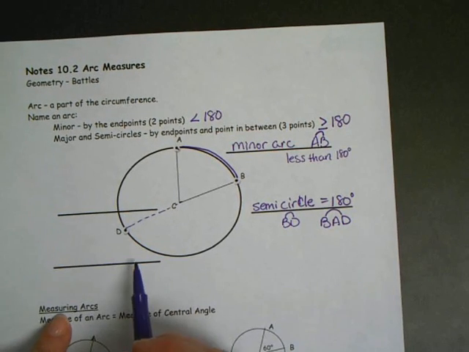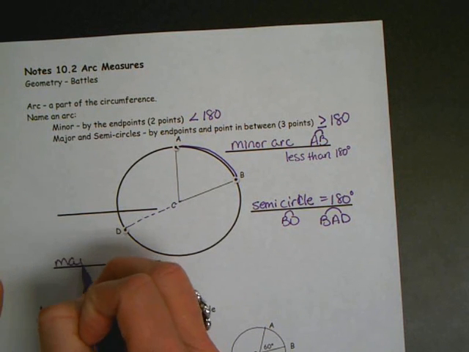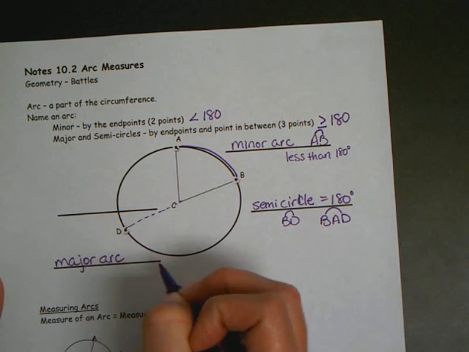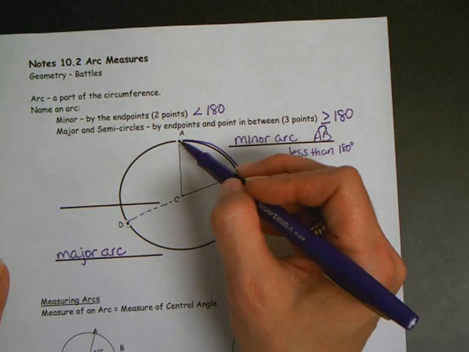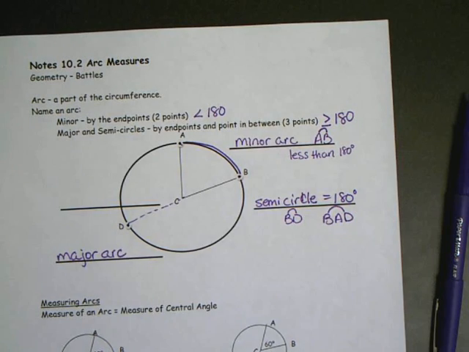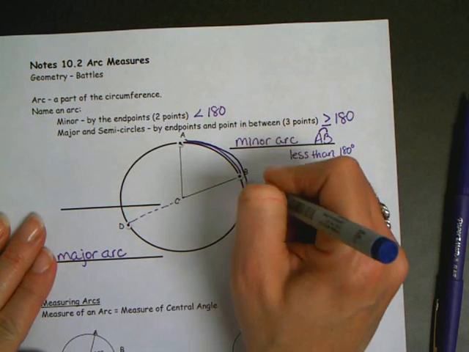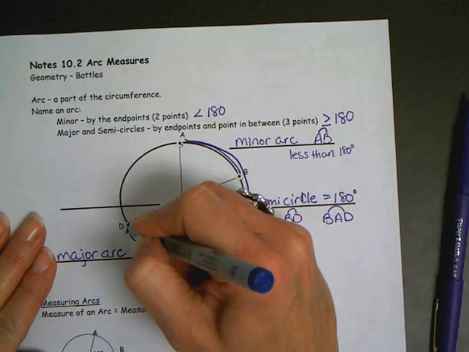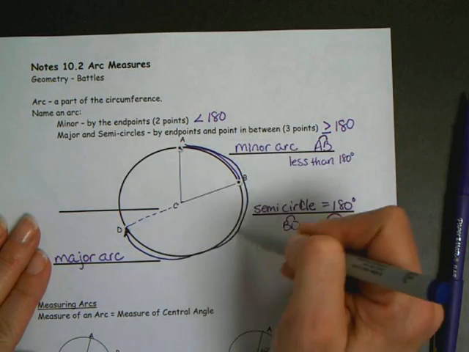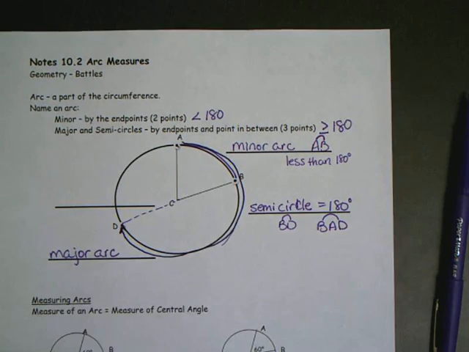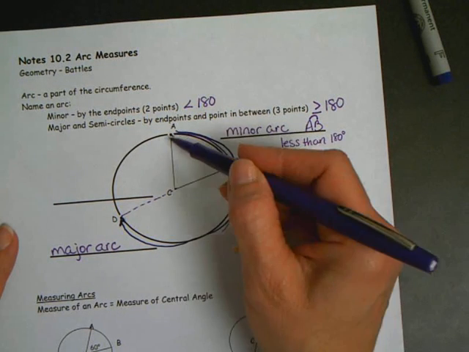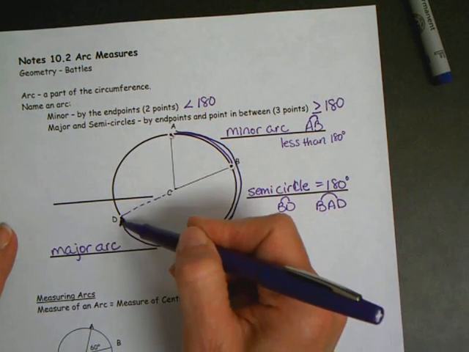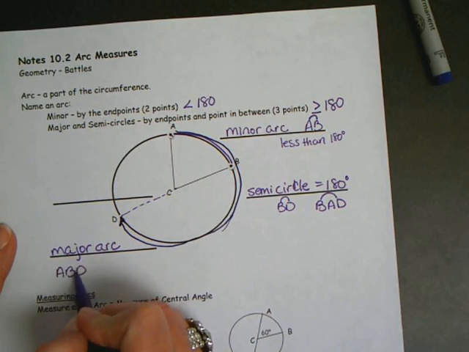All right. Then you have what's called a major arc. A major arc has greater than 180 degrees. So if I were to start here at A, and go all the way around to point D right here, that would be over half of the circle. So that's why we call it a major arc. And we would have to use 3 points: A, B, D.